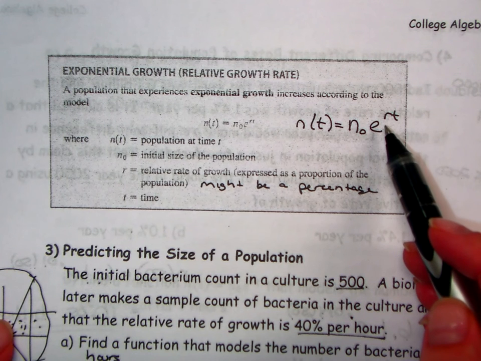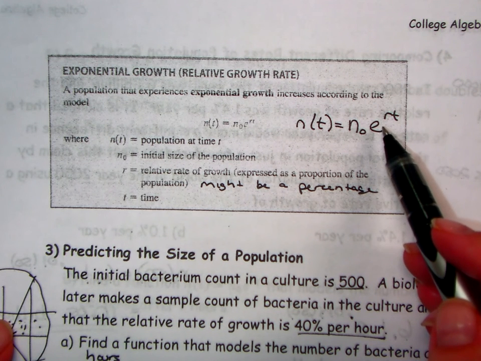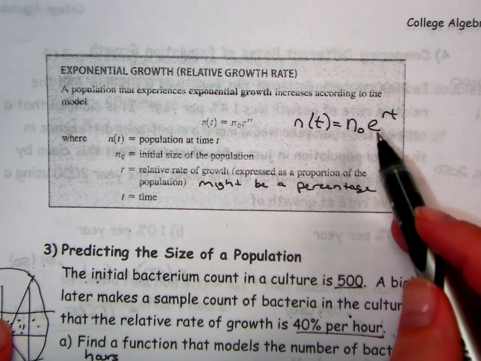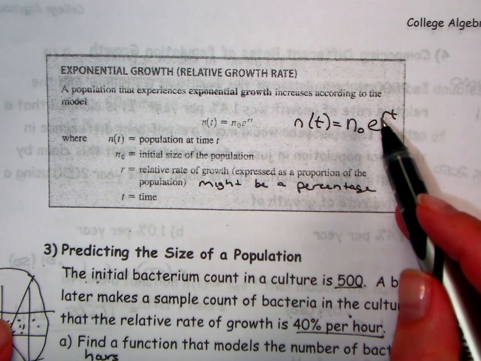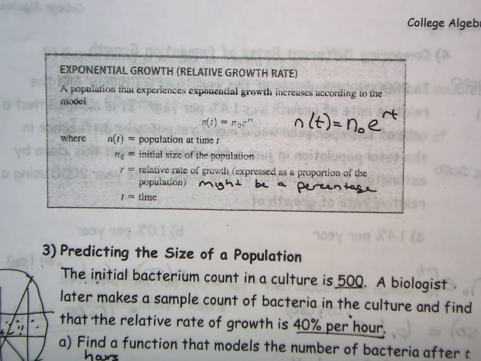Okay, we have an r, which is a relative growth rate. We can write that as a percentage if we need to, or sometimes they'll give it to us as a decimal, right? And then we have time. So this is just a generic exponential growth equation.